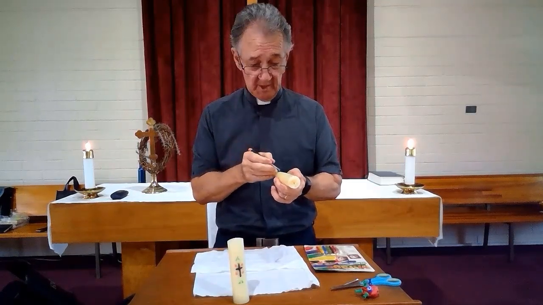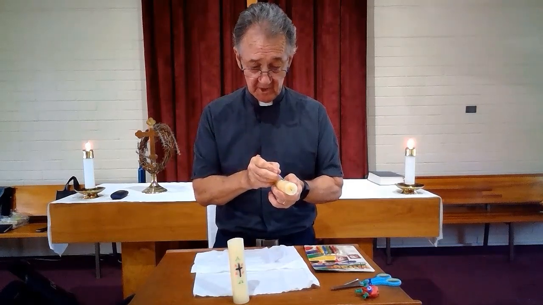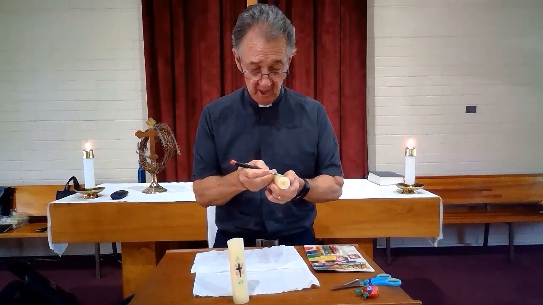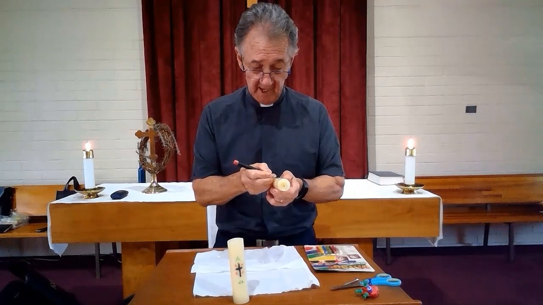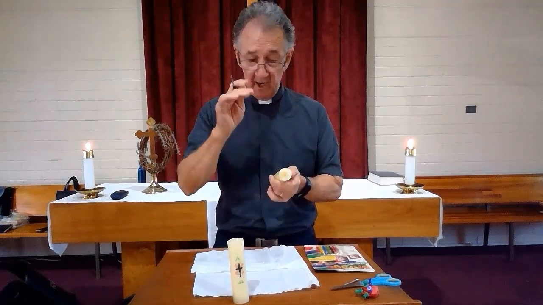And then the next thing we want to do after that, because you'll see the cross shortly when I start to fill it in with some of the crayon, we're going to carve above the cross the letter A, and then below the cross at the bottom the letter Omega, the Alpha and the Omega. Try to do that.